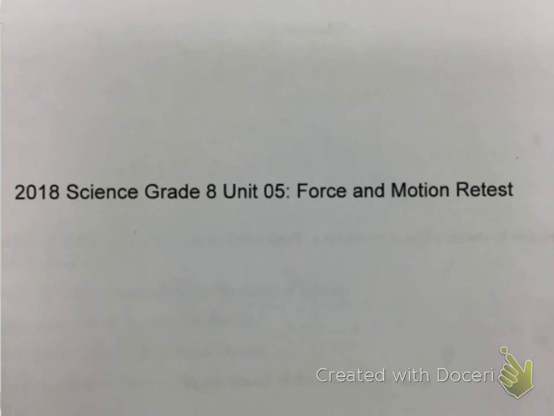Number 23. An object that is traveling east at a constant rate has speed and velocity but no acceleration, velocity but neither acceleration nor speed, speed but neither velocity nor acceleration, acceleration and speed but no velocity.